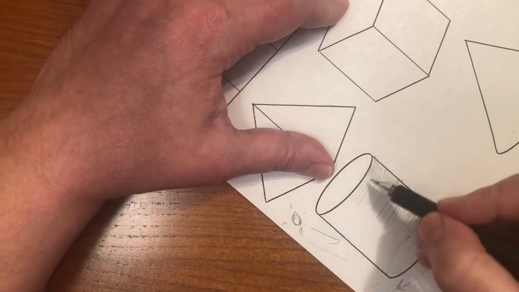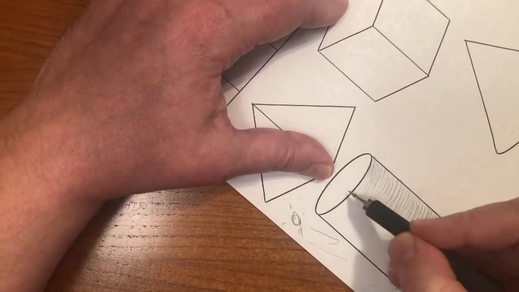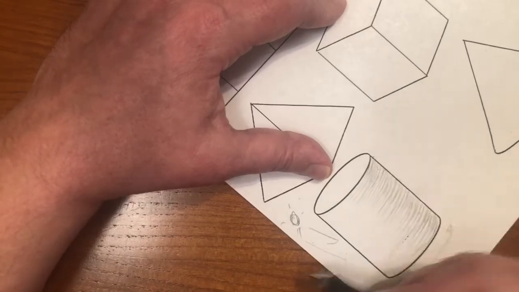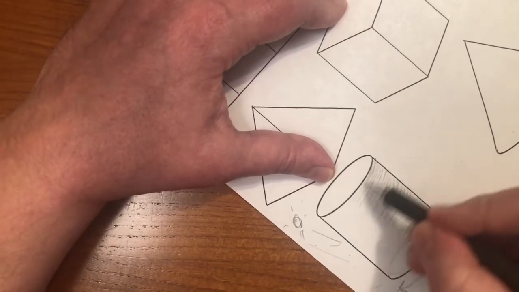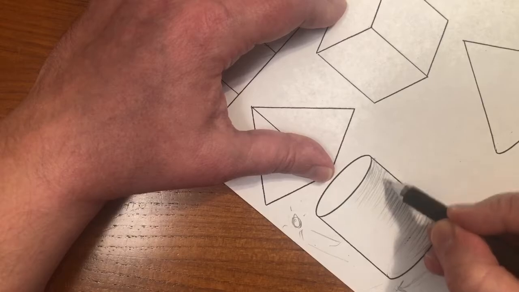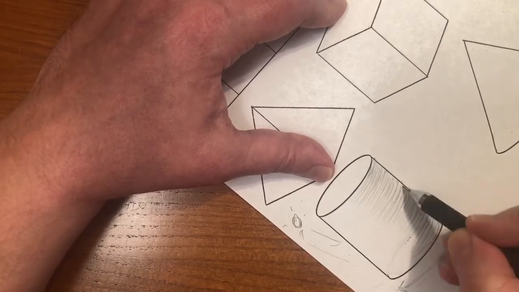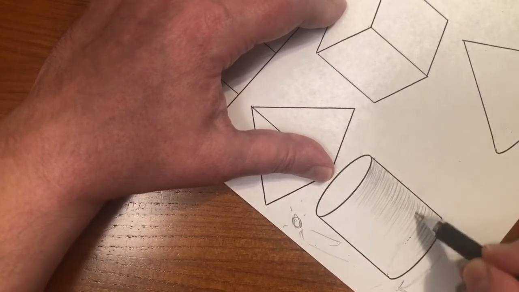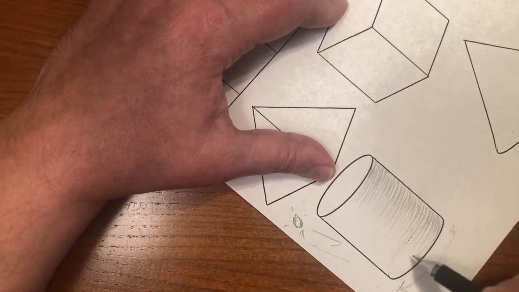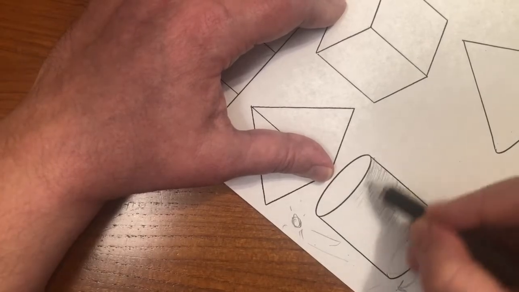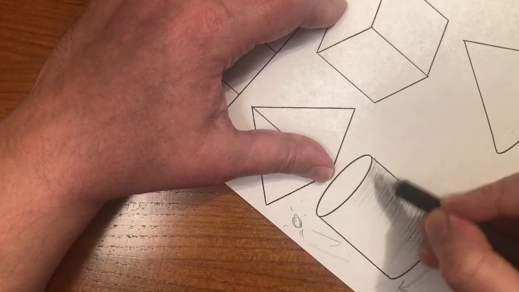And right now I'm left with like sort of a strip of dark and a strip of light. So our job is to sort of blend those two together. So by kind of coming in, like allow these darker lines to start to blend into the lighter lines. Okay. I could probably even go darker a little bit on the side here.